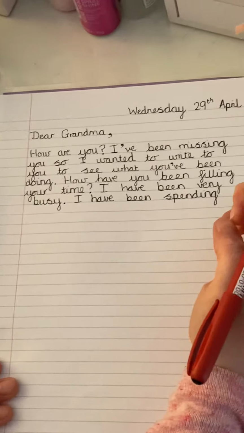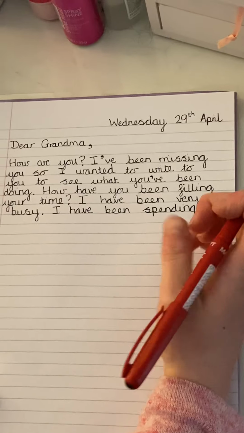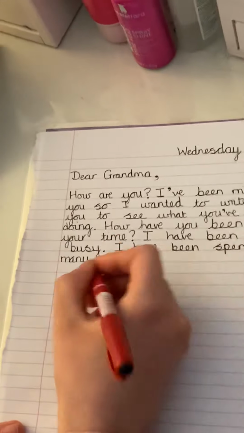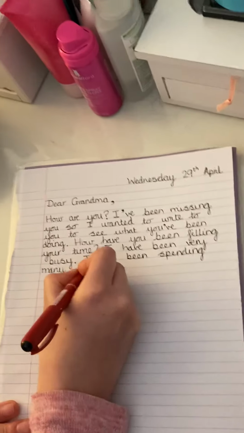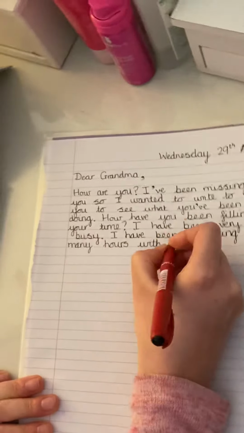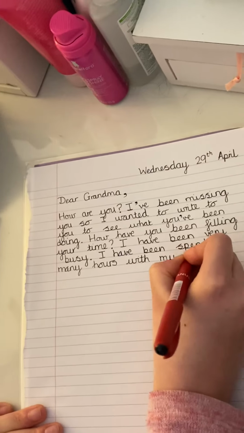I might change lots of time to many hours. And notice how I'm rehearsing my sentence before I write it and then thinking, can I make it any better? With my delightful children.